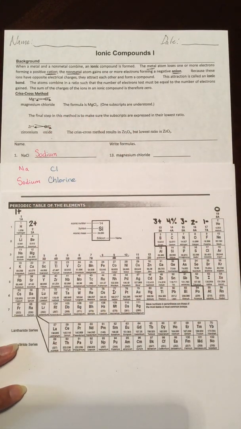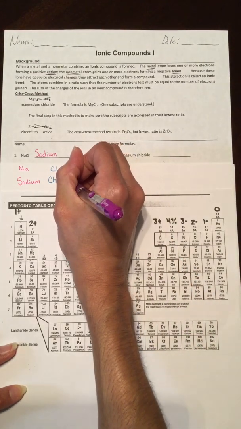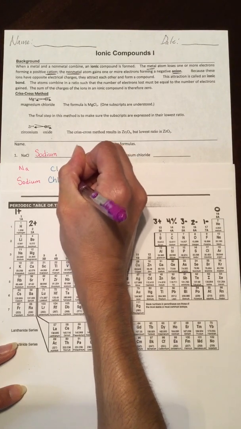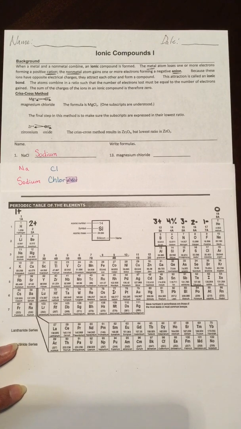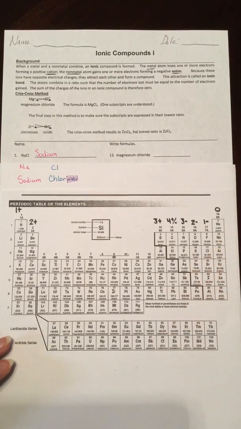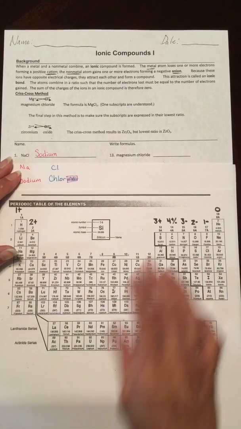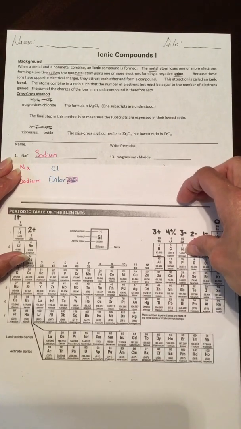Now, when it comes to the nonmetal, we are going to drop the ending, and in this case, I'm going to shade it out. Okay, drop the ending, and we're going to add IDE. So instead of chlorine, we're going to say chloride.